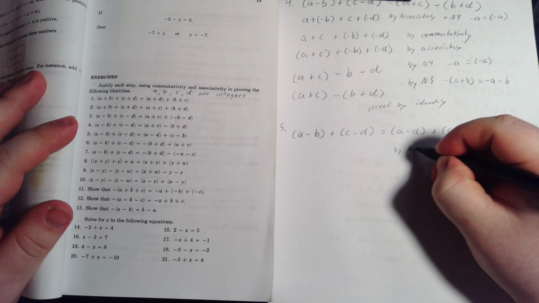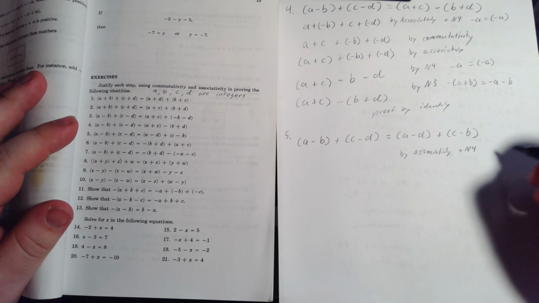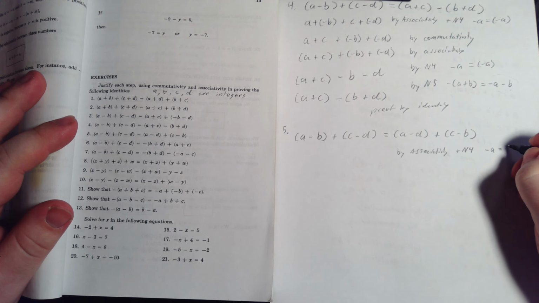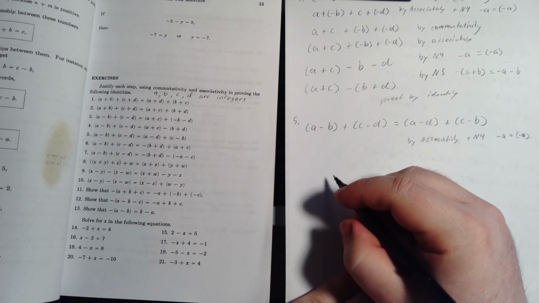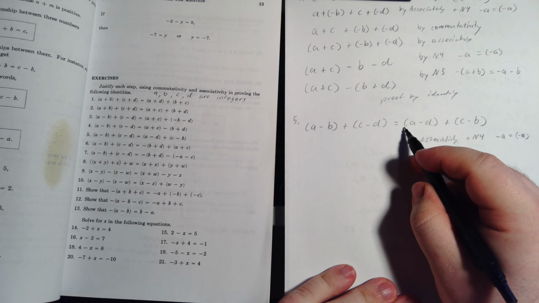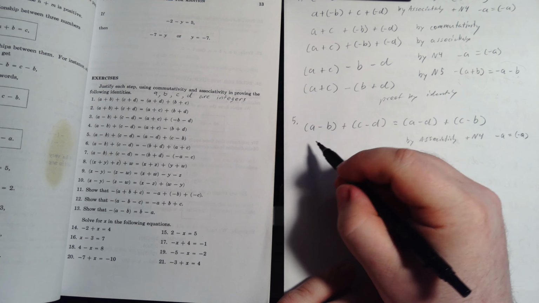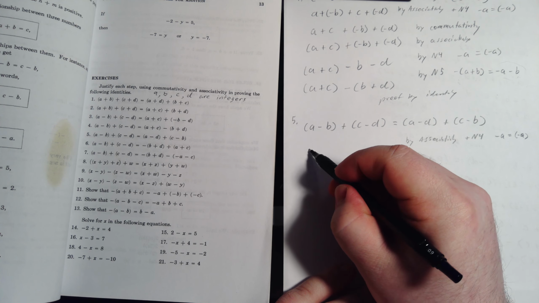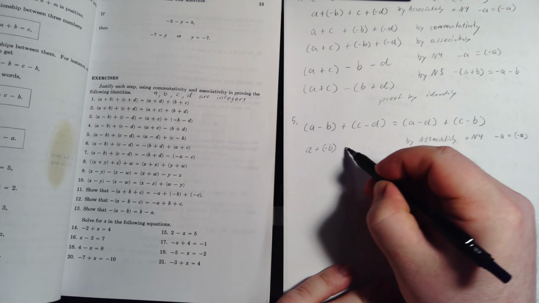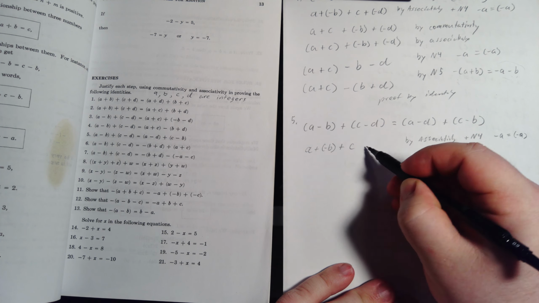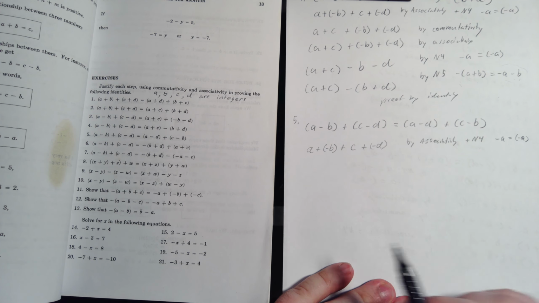So by associativity and N4, where minus A is equal to minus A in parentheses, we can remove parentheses where we don't want them for now and add them where it simplifies everything to addition. So we have A plus minus B plus C plus minus D in parentheses, minus B in parentheses as well.